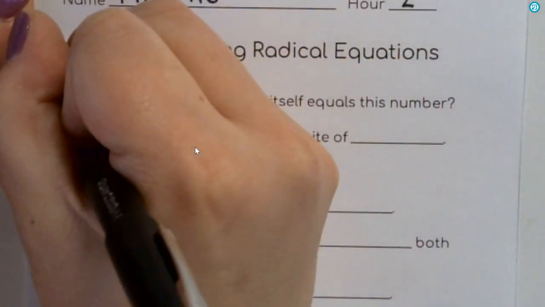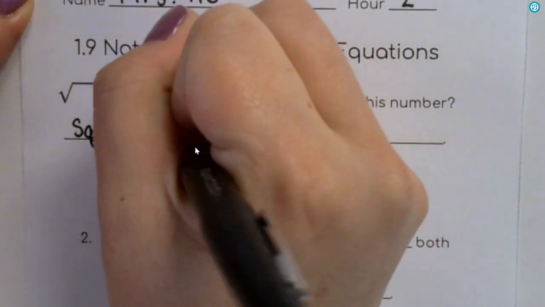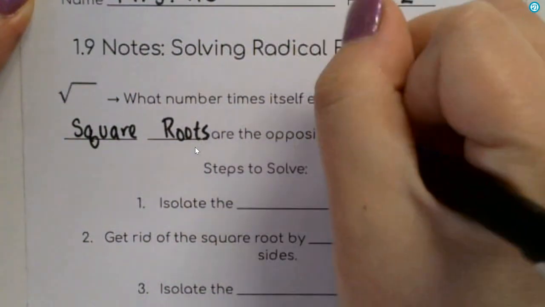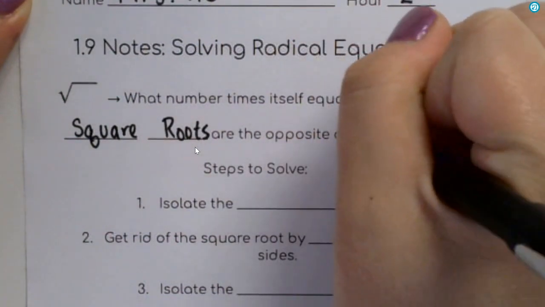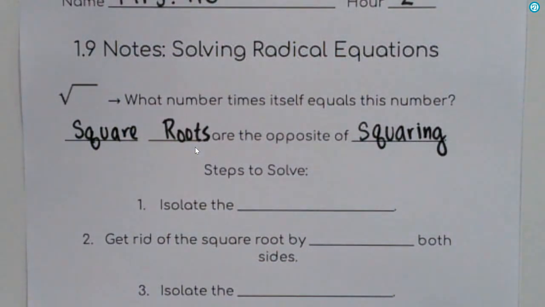Square roots are the opposite of squaring. So the opposite of taking a square root is squaring.